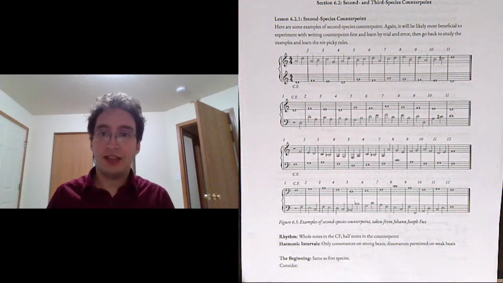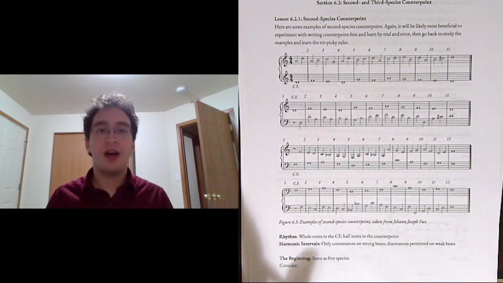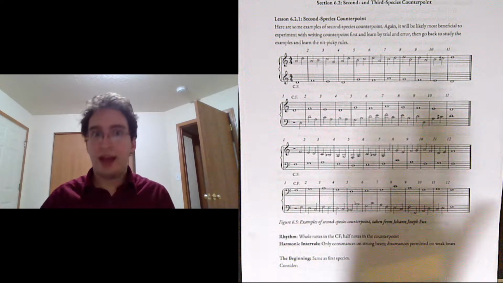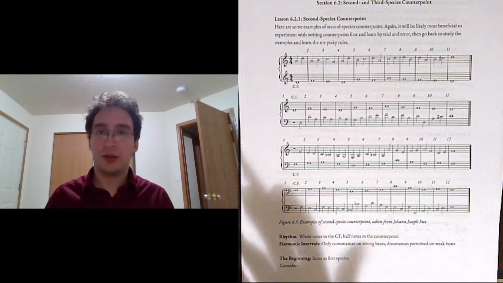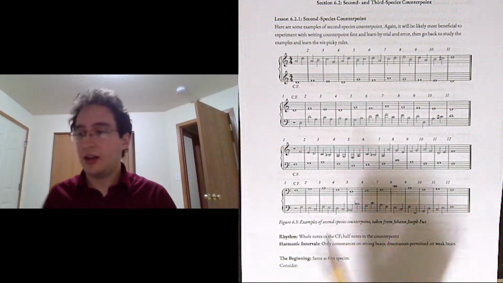Welcome to lesson 6.2.1 on second species counterpoint. So now that you have a basis in first species counterpoint, you have the framework that you're going to build off of for all of the other types. So today we're looking at second species, and again, I would recommend that you go ahead and practice this and experiment with it first before coming back and learning the nitpicky rules.